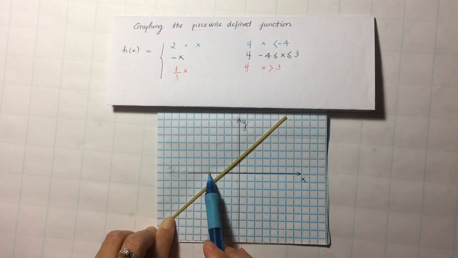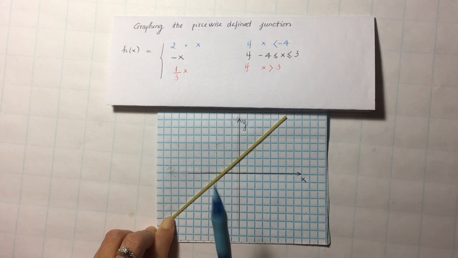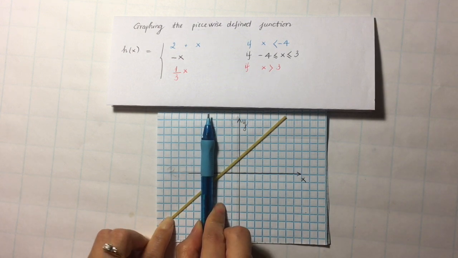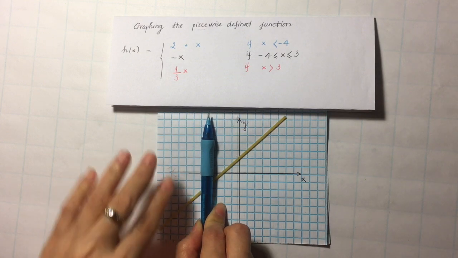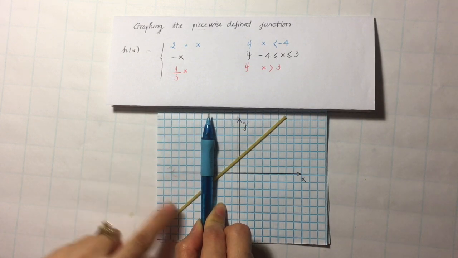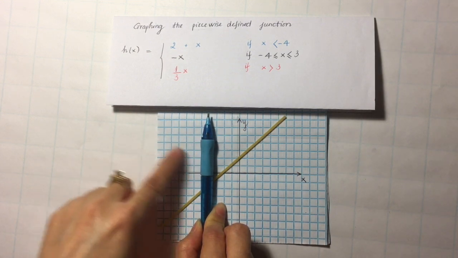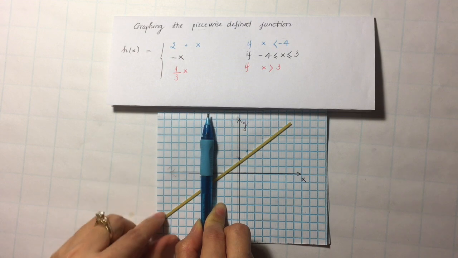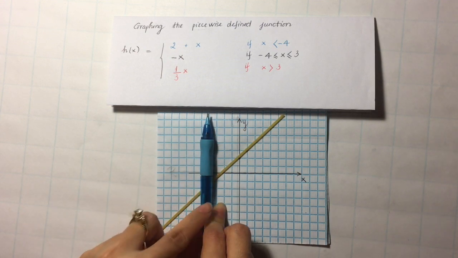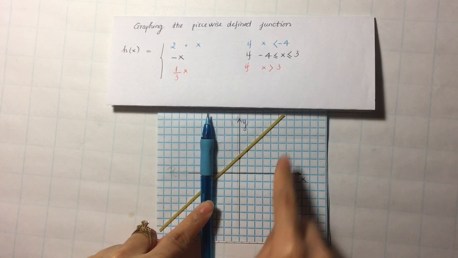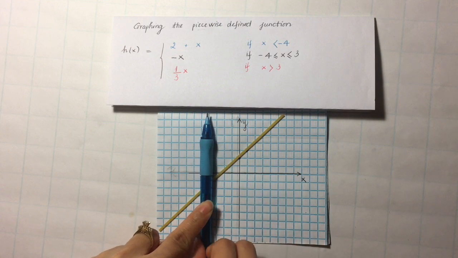So we have to take the part that has x less than -4, which is the part on the left side, this region right here. We do not take the part on the right side.